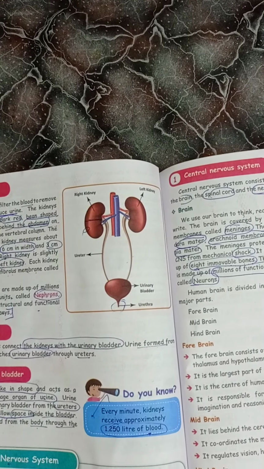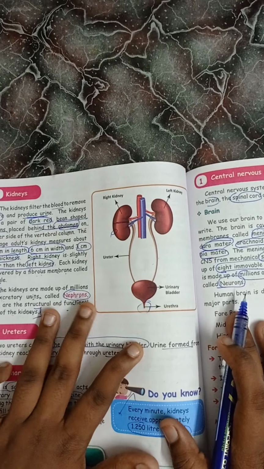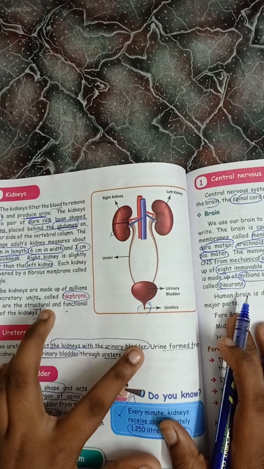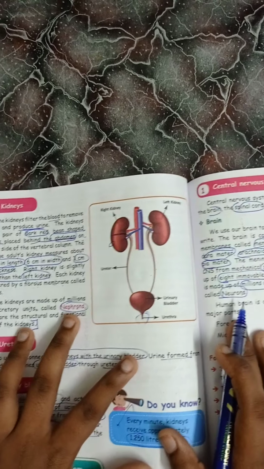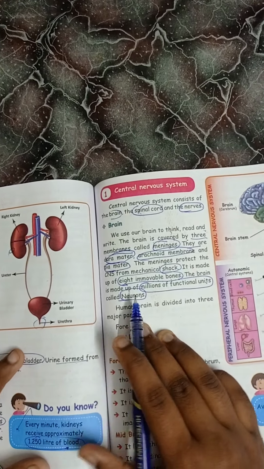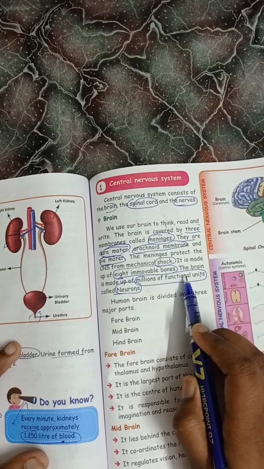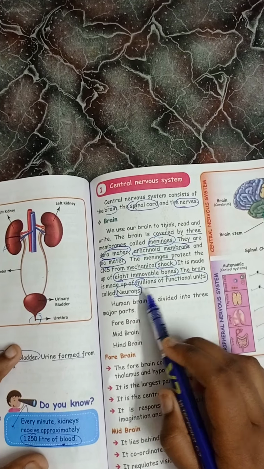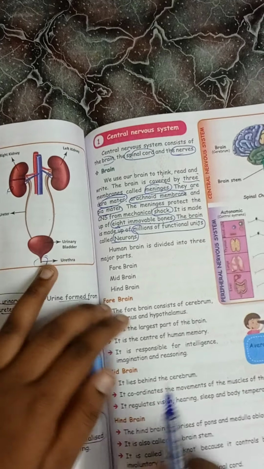Okay, children, don't confuse these two. The kidney is made up of millions of nephrons. The functional unit of the kidney is the nephron. Our brain is made up of millions of neurons. The functional unit of the brain is the neuron. Don't confuse these, children. Learn it carefully.